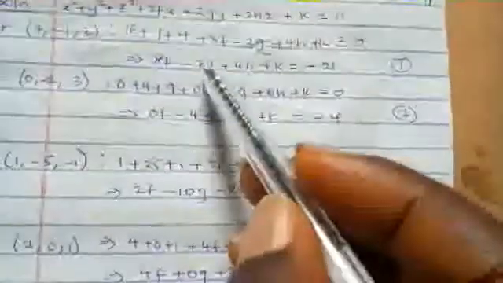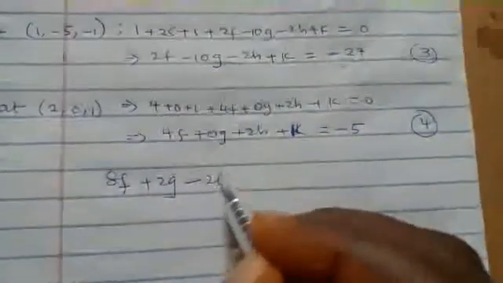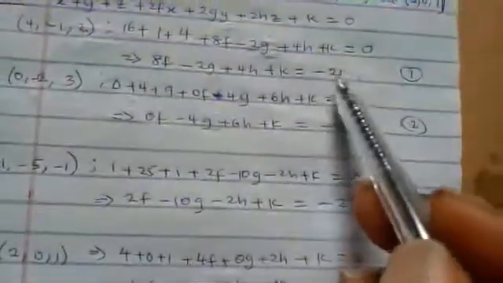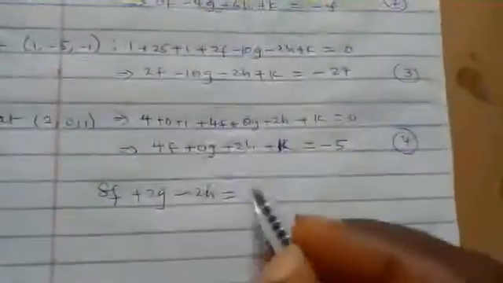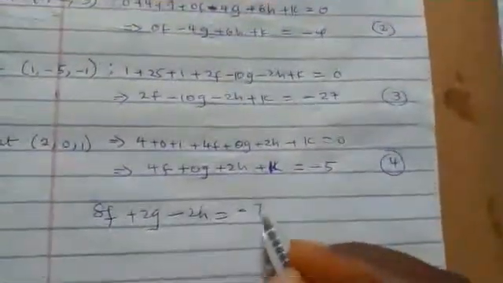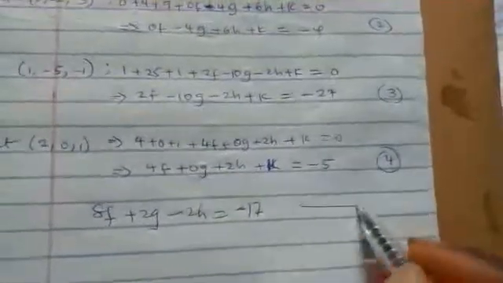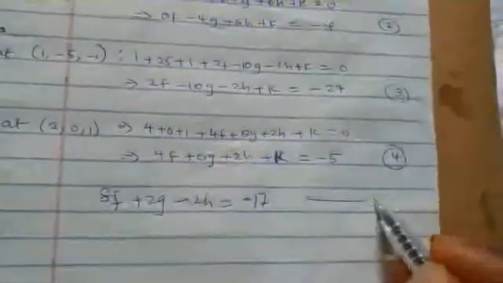We subtract this minus this, so that will be 8f. By the time we subtract this minus this, that will be plus 2g. This minus this, minus 2h, equal to, this is minus 21 minus 4. That will give me minus 17. Let's call it equation 5.